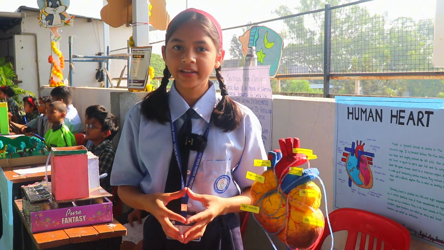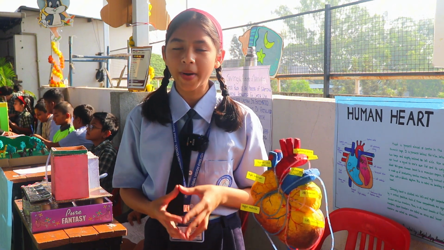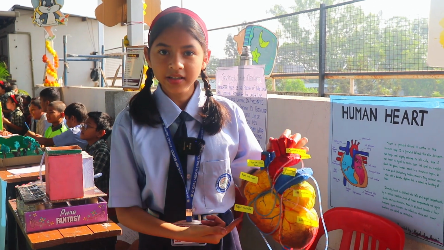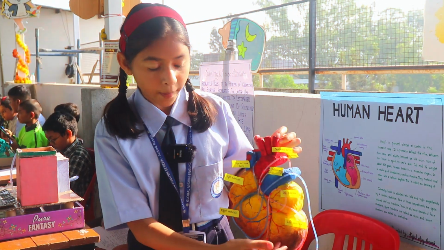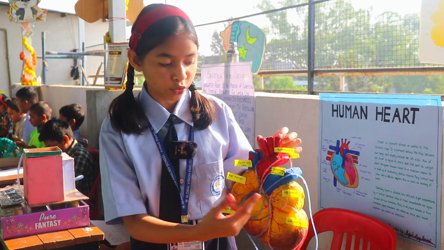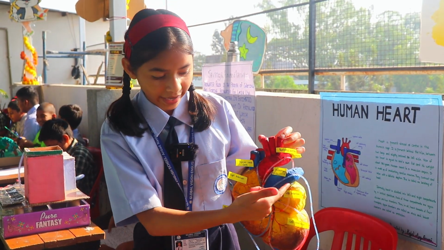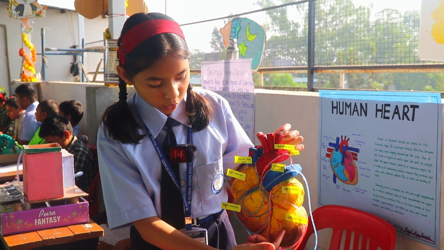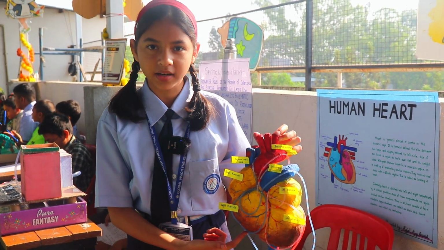Internally, the heart is divided into left and right compartments by a vertical division. These compartments are again divided into two parts. The upper part is called the atrium, while the lower part is called the ventricle.